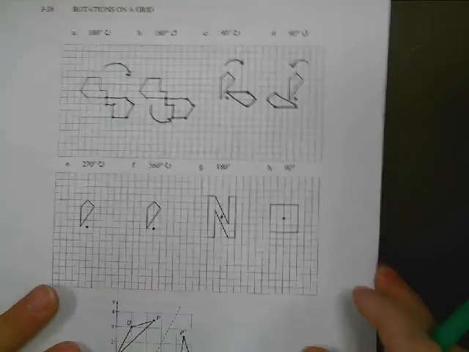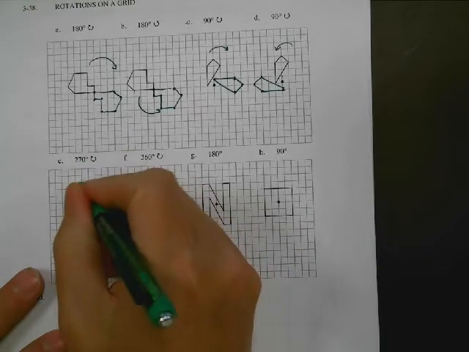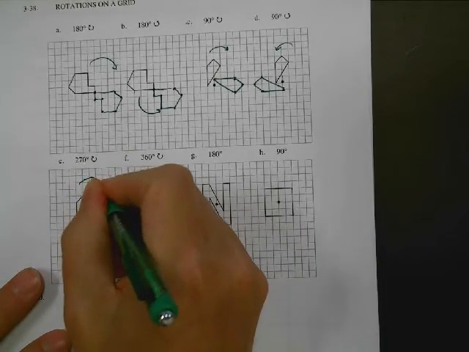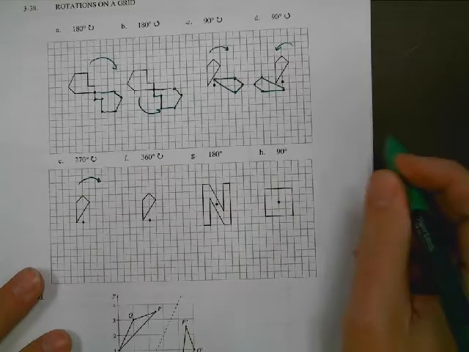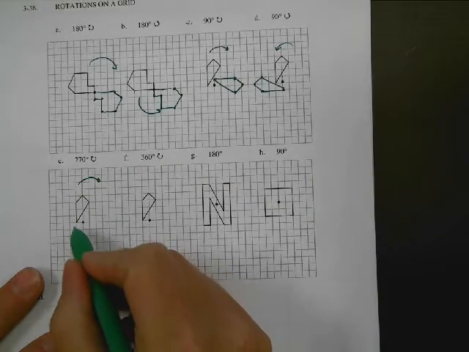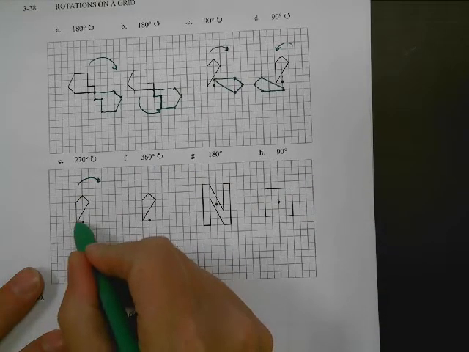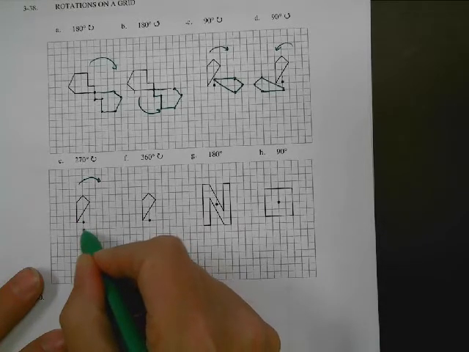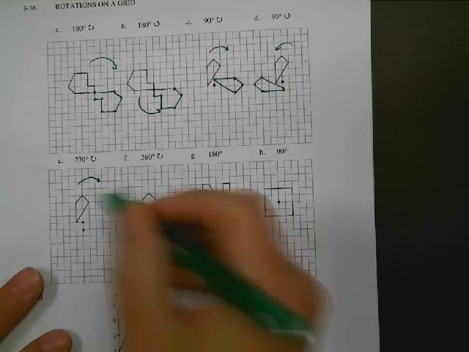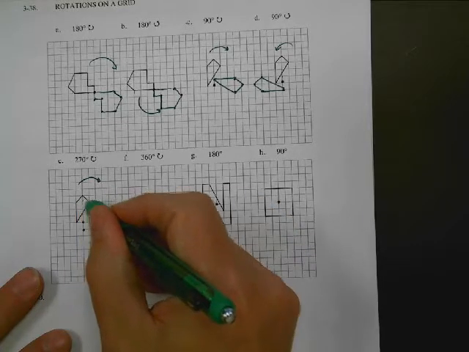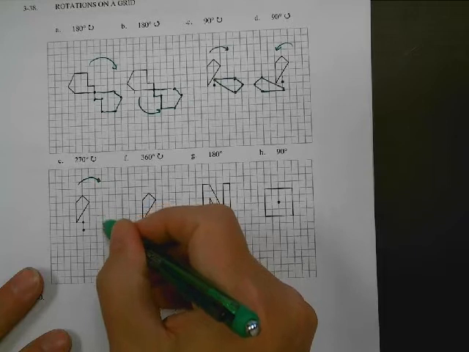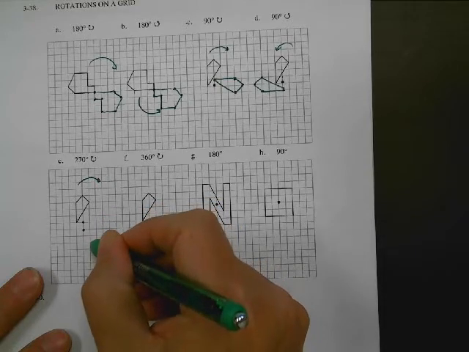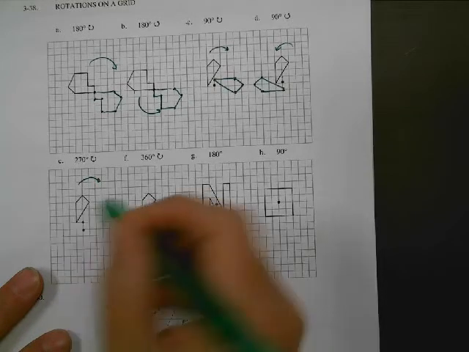Next, this one wants to go 270 degrees this way. That's a lot. So I want to go 270. So this point's going to go 90, 180, 270. So it'll show up there. This one right here will go 90, 180, 270. Is it 3?